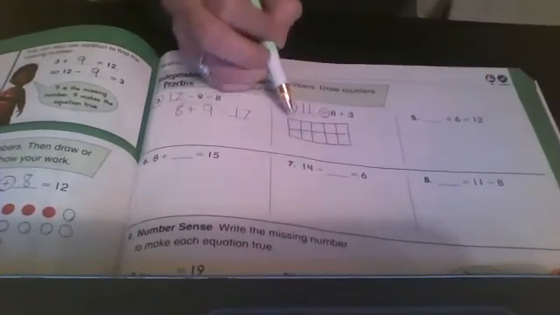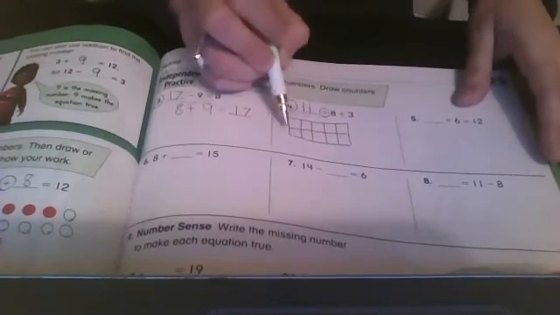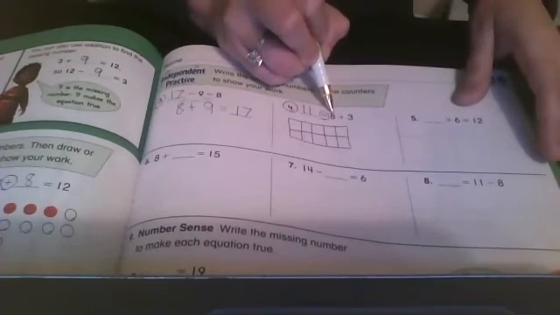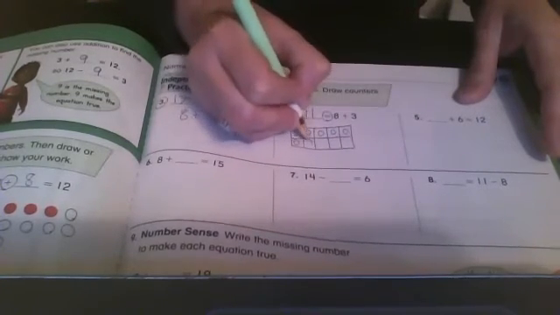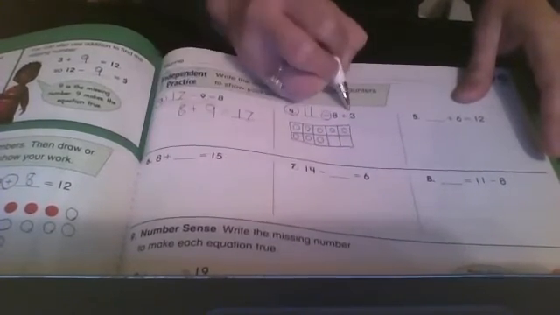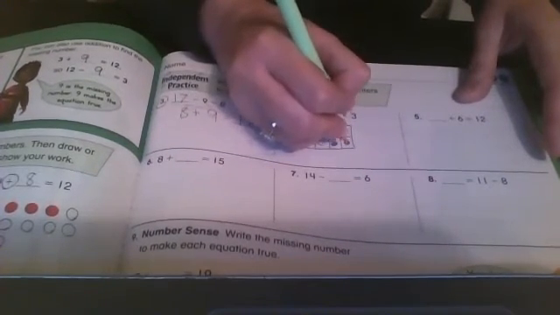We've had a lot of practice with drawing those 10 frames, and you guys are getting really good at it. So what would that look like if I drew it out? I would draw 8 open counters. 1, 2, 3, 4, 5, 6, 7, 8. And then I would add to that 3 closed counters. 1, 2, 3.